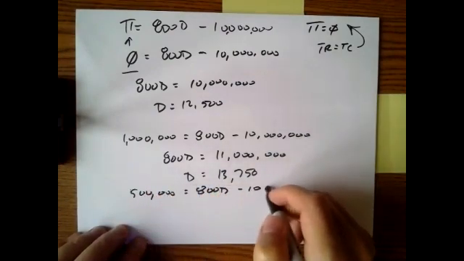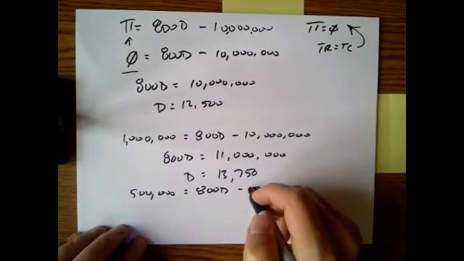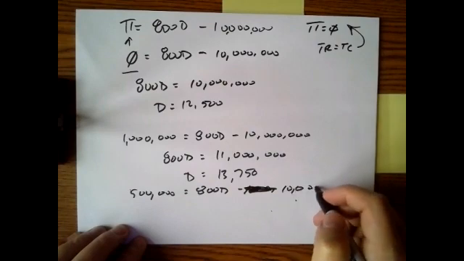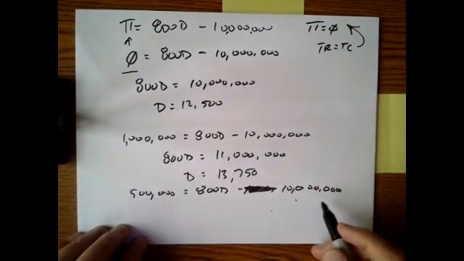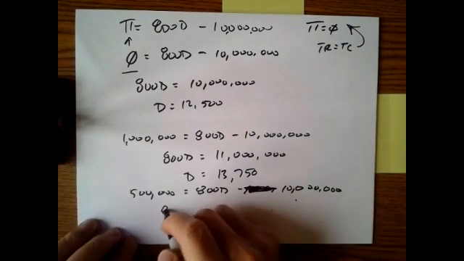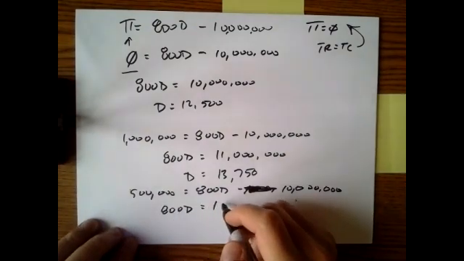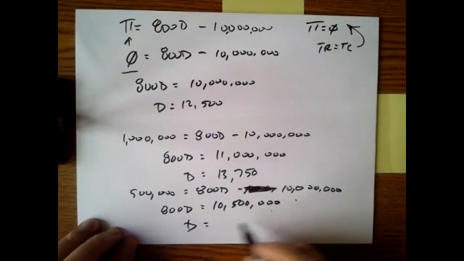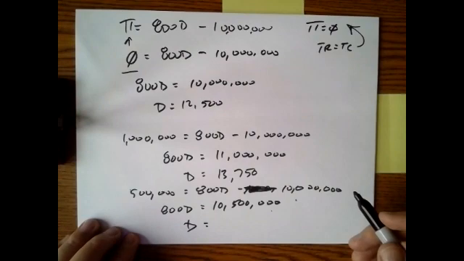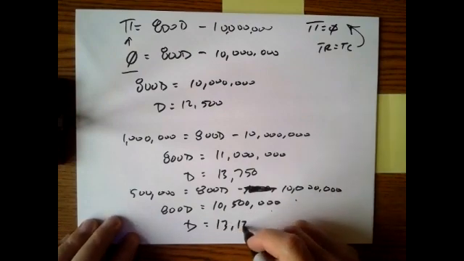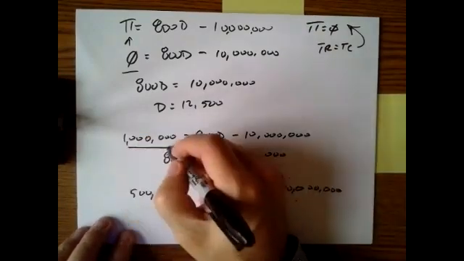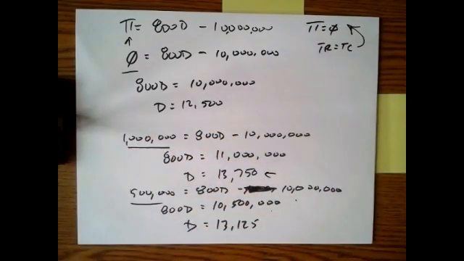And if we only want 500,000 instead of a million, same thing. Again, add 10 million to both sides, and you wind up with 800D equals 10,500,000. Then divide both sides by 800, and you wind up with 13,125 days, which is less than the 13,750 because we're trying to get to a lower level of profit than we did under the million.